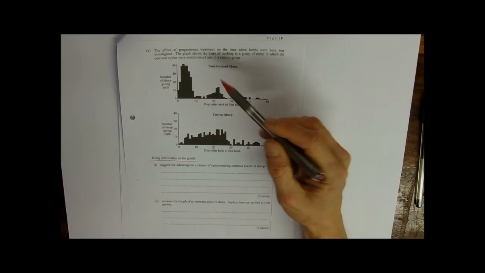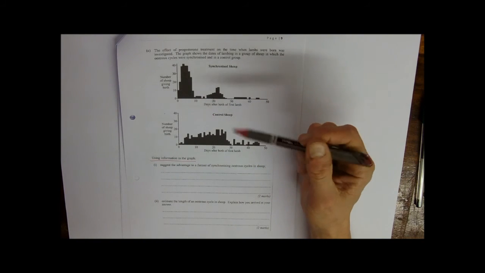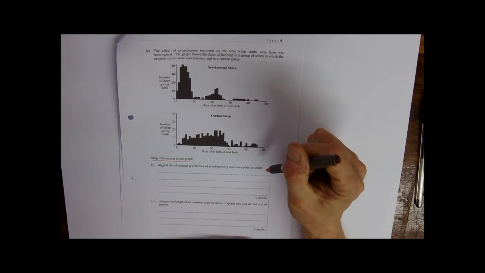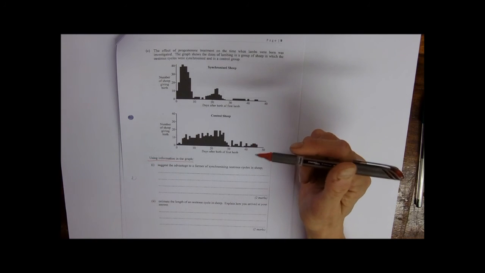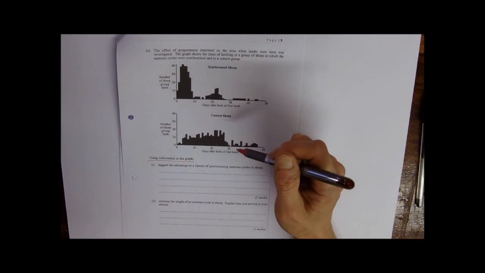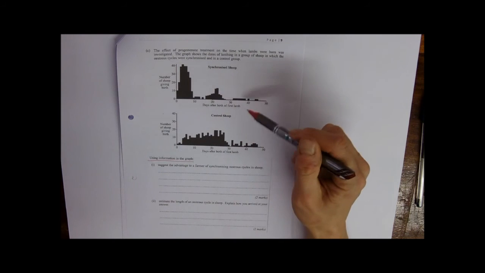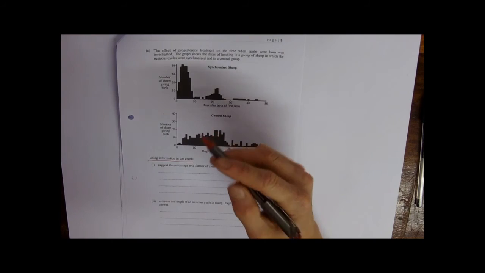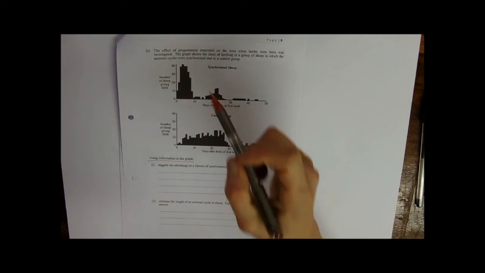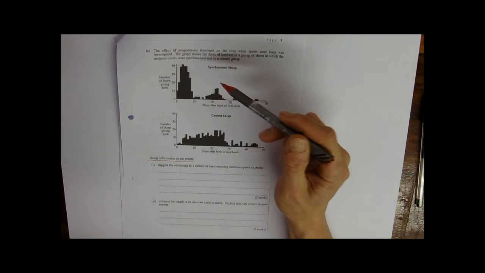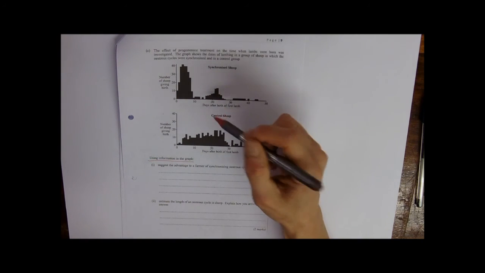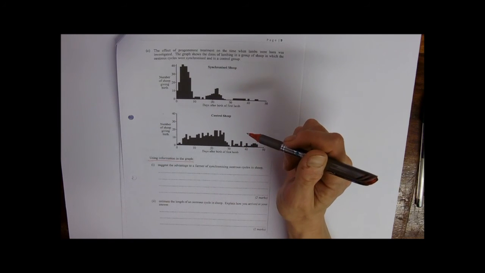Using information from the graph. So we're going to have to read these numbers in the graph. Suggest the advantage to a farmer of synchronizing estrus cycles in sheep. The farmer doesn't just do it for fun. There must be some benefits to having all of these cycles exactly in time with each other. And firstly, you possibly need to think about how these sheep become pregnant in the first place.